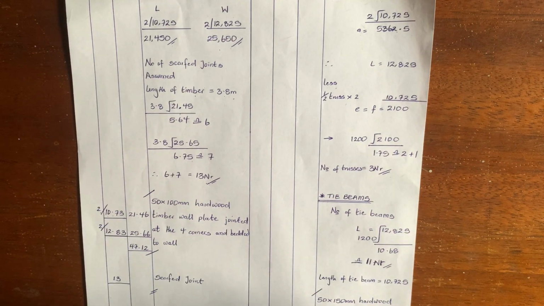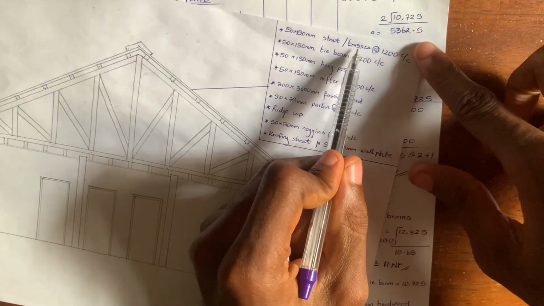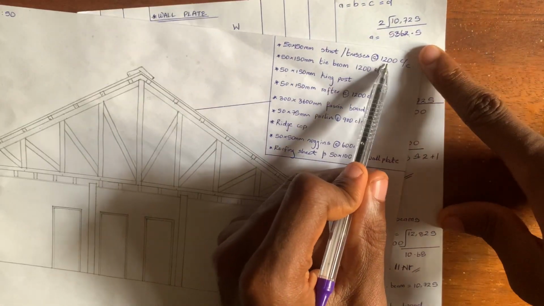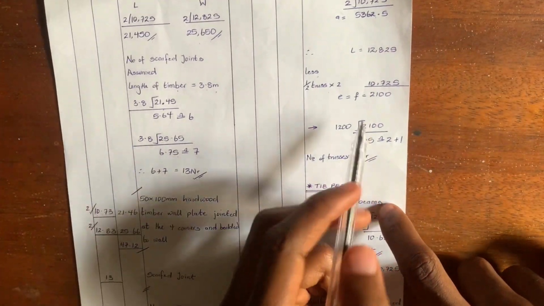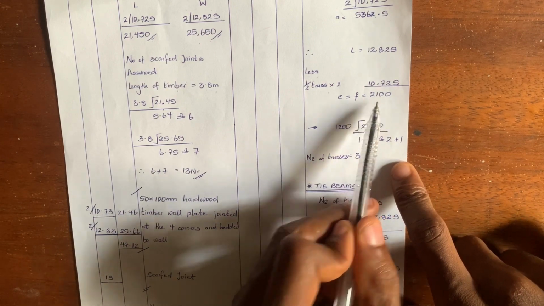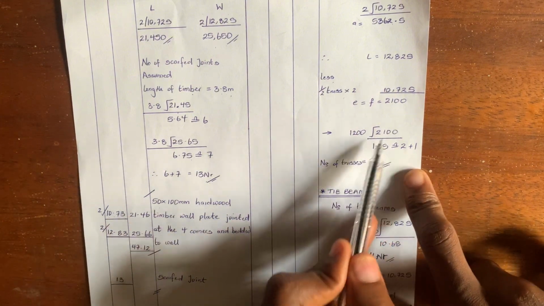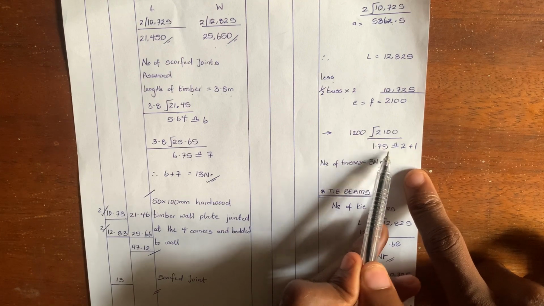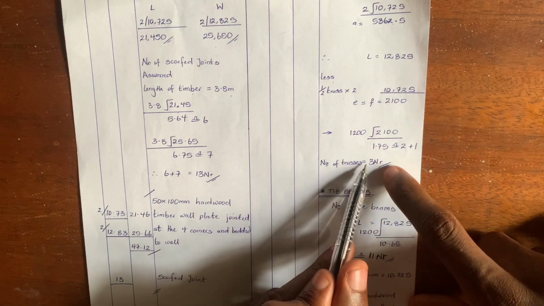Now we've gotten the length of our ridge board. All we need to do is to divide it by the spacing of our truss in the specification. And if you look at this drawing, they say that our trusses are at 1,200 center to center. So all you need to do now is to take the dimension of your ridge board, which is 2,100. You bring it down and divide it by your spacing, which is 1,200. And what we got was 1.75. That's approximately 2. Then plus 1.